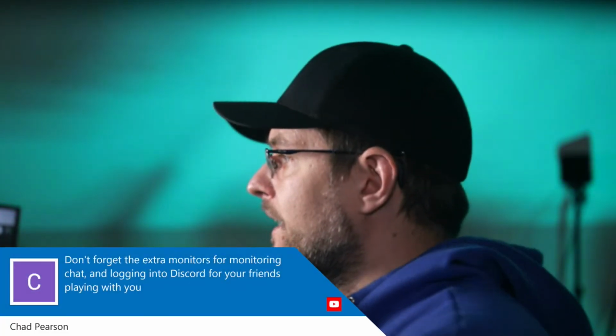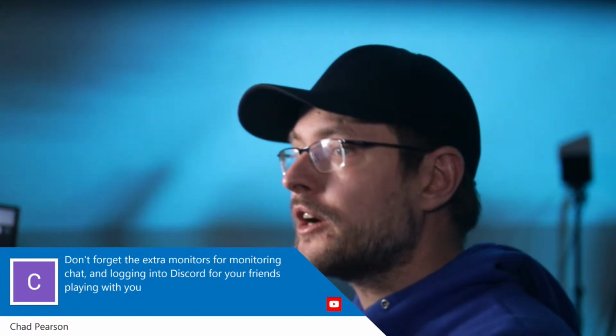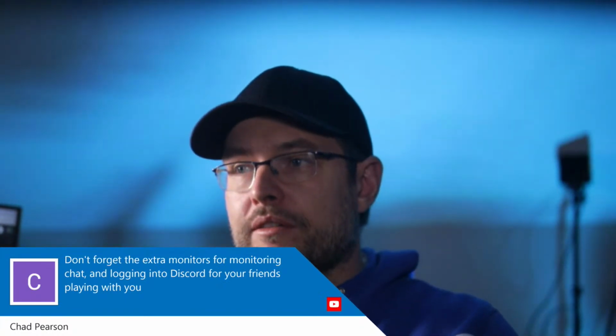Don't forget the extra monitors for monitoring chat, logging into Discord, for friends playing with you. Agreed. This machine has 3 screens on it, and then my other computer has 1, and my Mac Mini up there has 1. So I'm surrounded by 5 screens right now. There are also 2 confidence monitors mounted above this camera, which are not on right now.